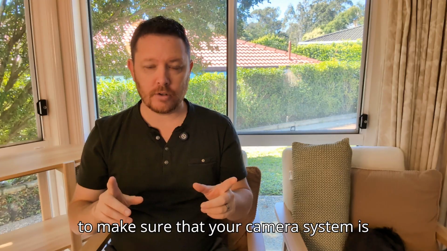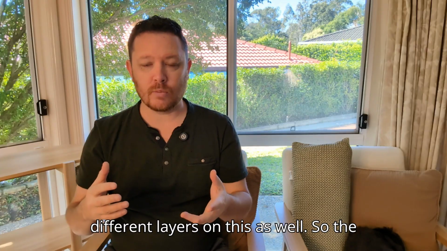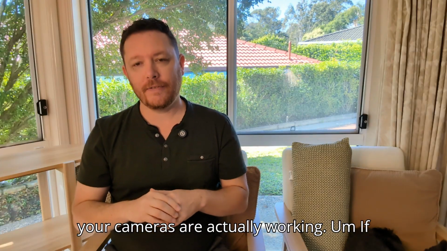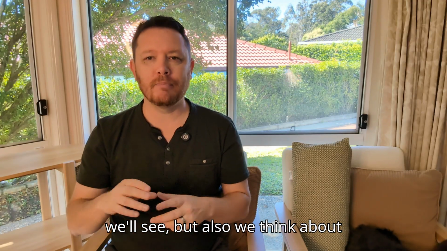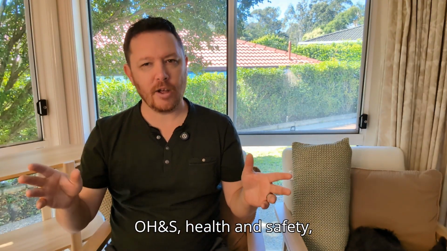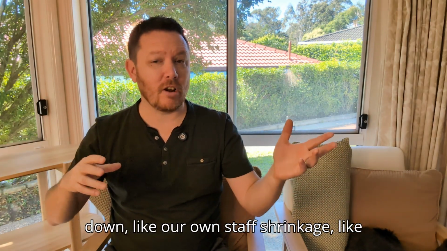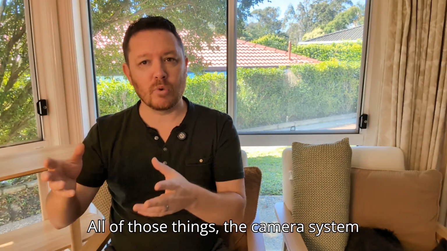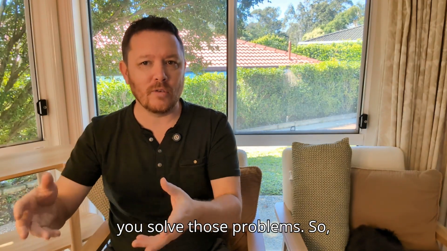So we need to make sure that your camera system is kept up to date. Now, there's a few different layers on this as well. The first layer is we want to make sure that your cameras are actually working. If your camera system is hacked, there's a few different things we'll see, but also we think about OH&S, health and safety, customers losing things, falling down, like our own staff shrinkage, like people stealing things out of tills or taking boxes when they shouldn't be. All of those things, the camera system is what you rely on for that, right? That's what helps you solve those problems.